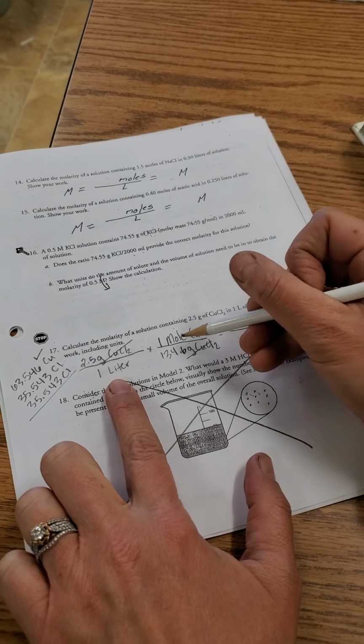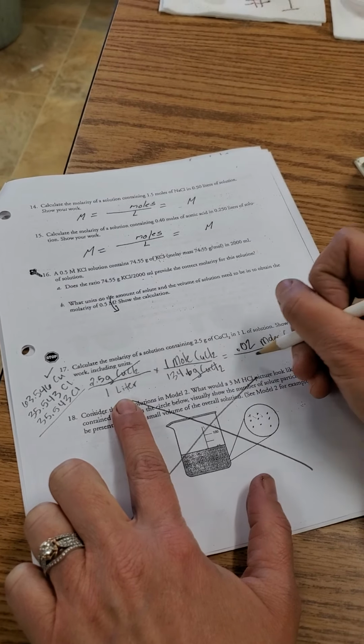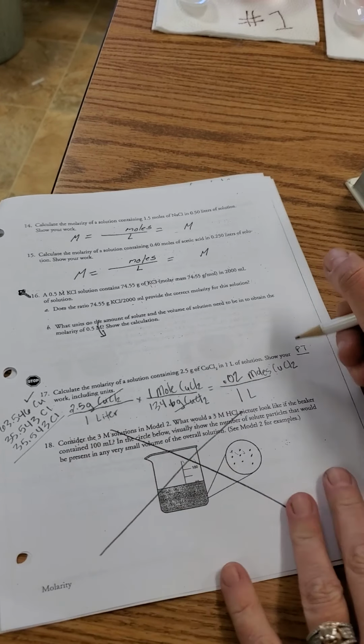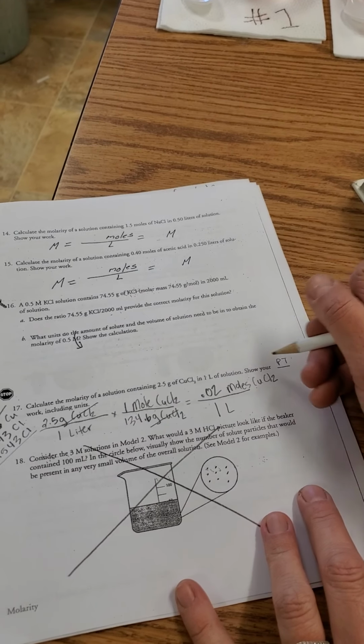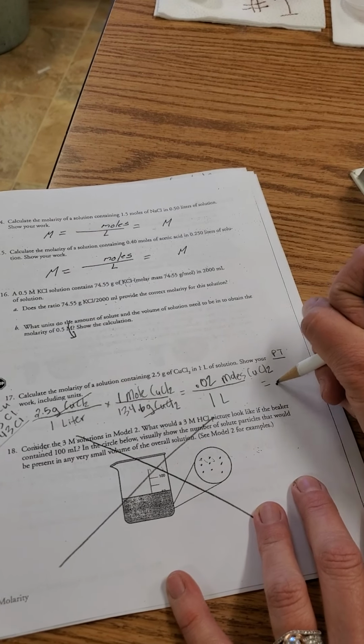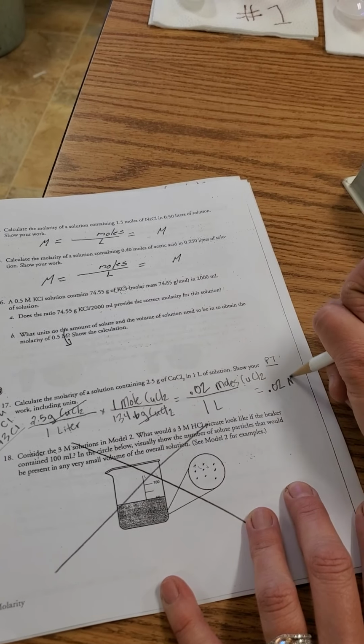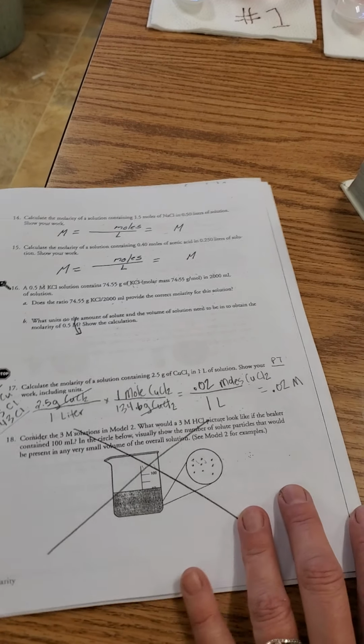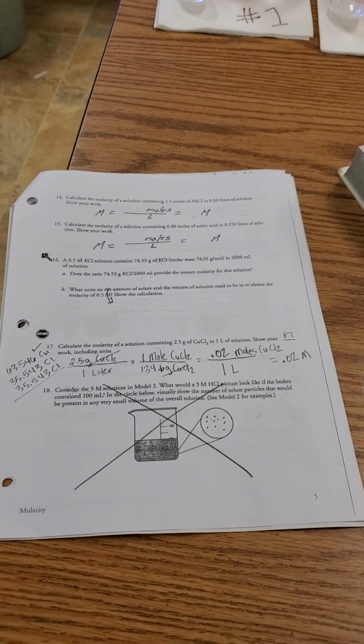So we have this 1 liter. We have moles up here and the liter here. That's over 1 liter. So if you take that and divide it by itself, 0.02 over 1 is still going to equal 0.02. You have 0.02 moles total. And that's going to give you the answer to that equation.